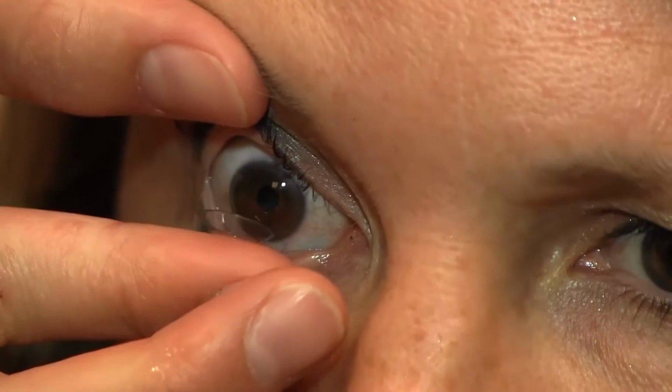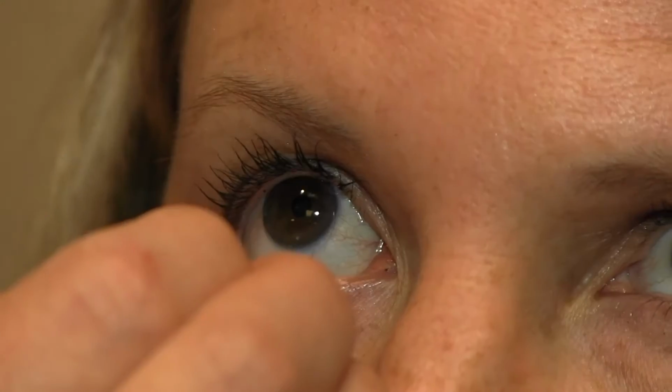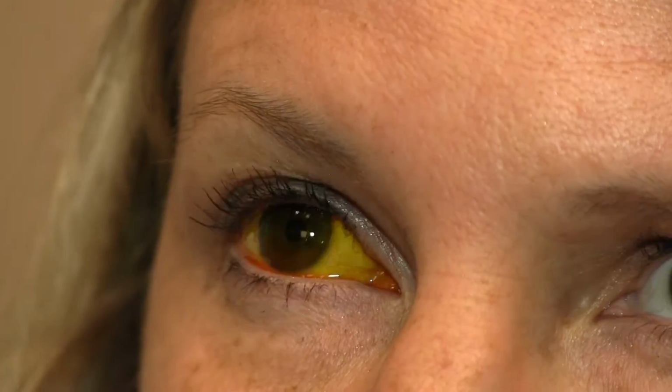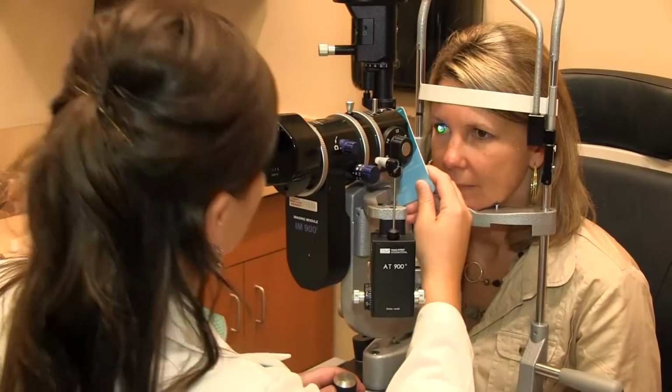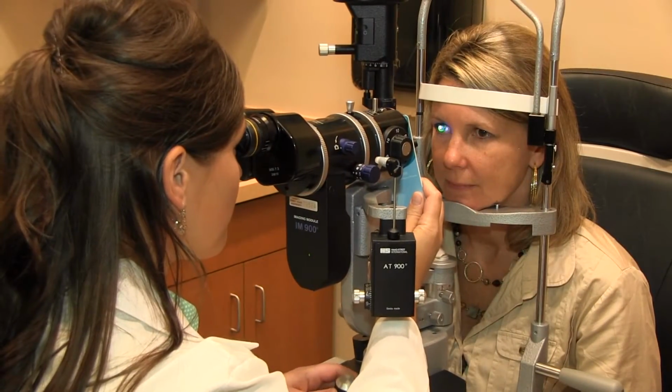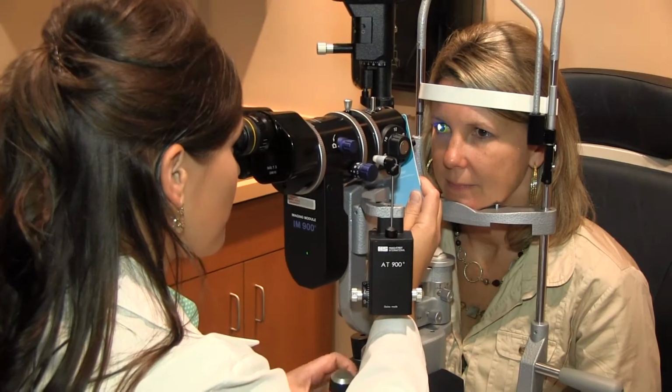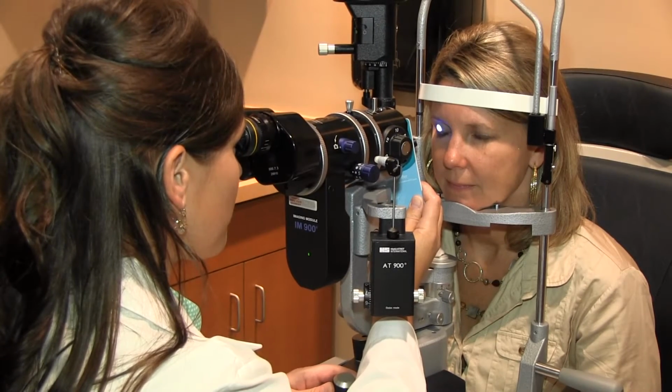After receiving the empirically ordered lens, the lens will be placed on the eye and fluorescein will be instilled to evaluate the fit. Let's now move on to look at a few ideal lens fittings. Remember that a Wratten filter can enhance your evaluation, and many times slit lamps have a Wratten filter built in.